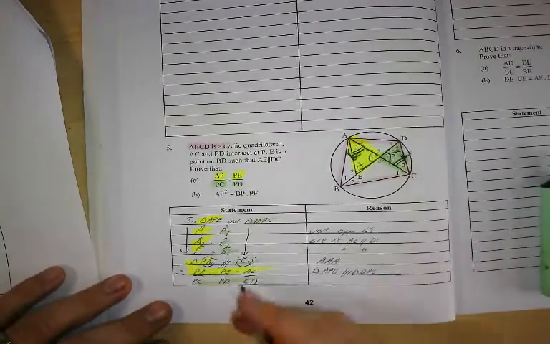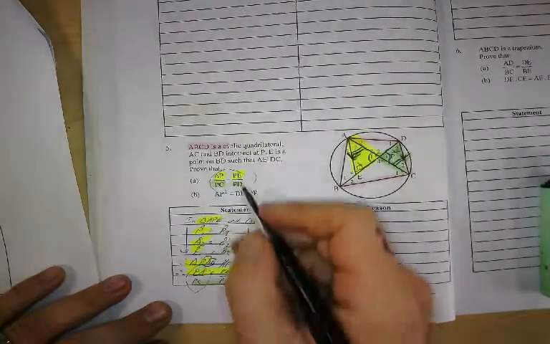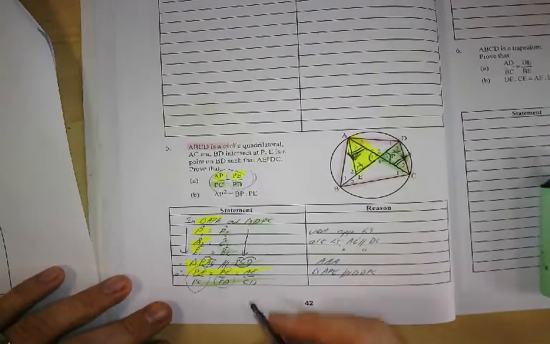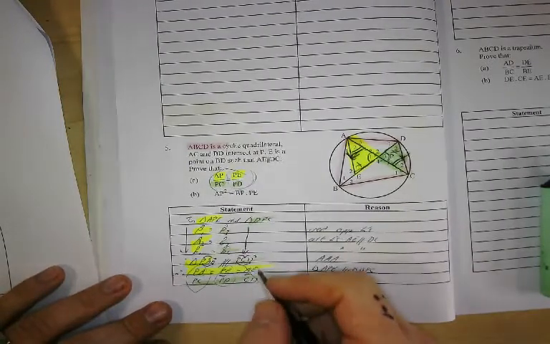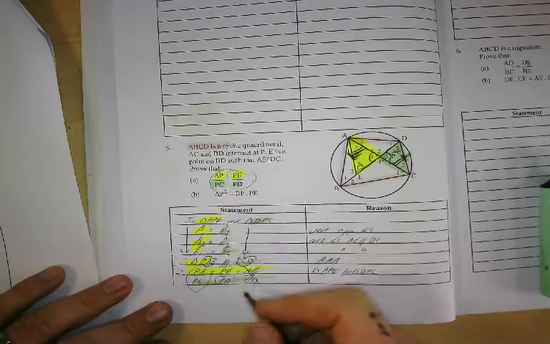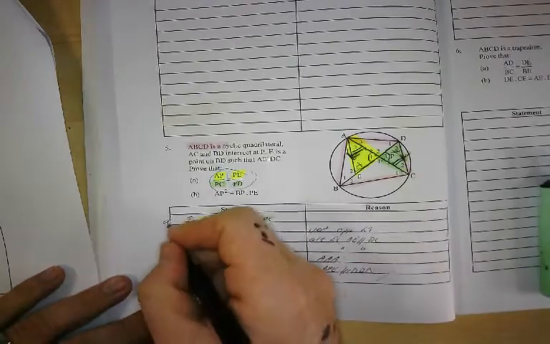Okay, then just look at the question. Well, we've got AP and PC, which is over here, so we're going to use that, and we've got PE and PD over there. Okay, so we've done, you can cross that out a bit, and we've proved what we set out to do, so there is your answer for part A.